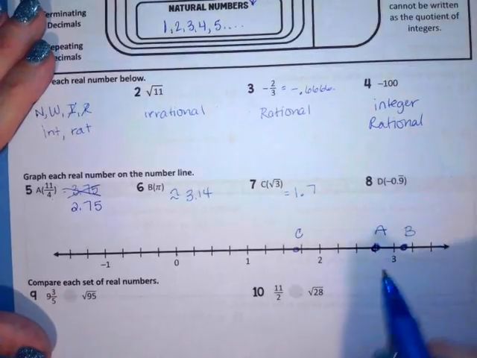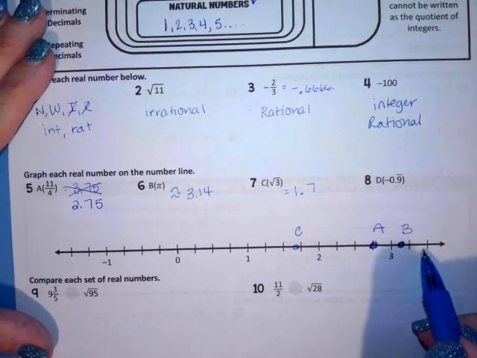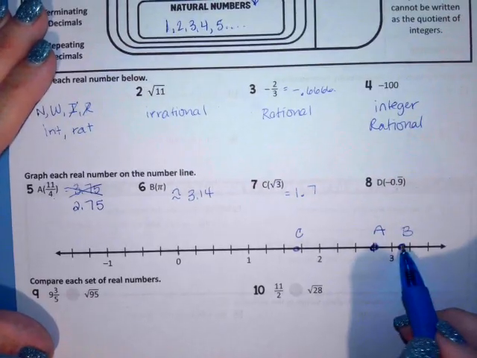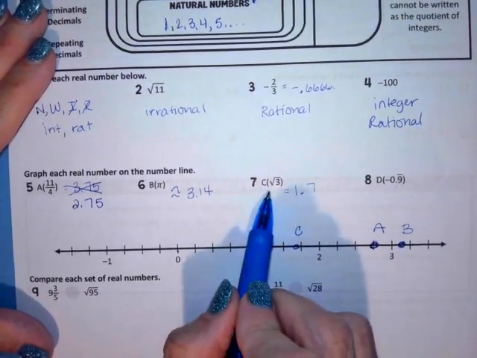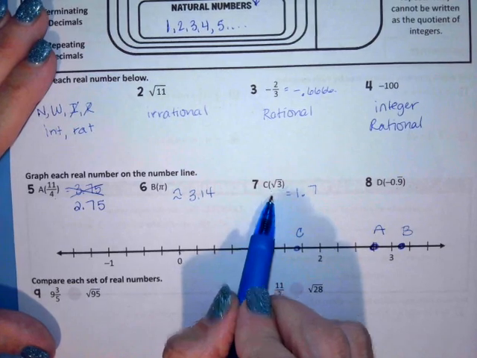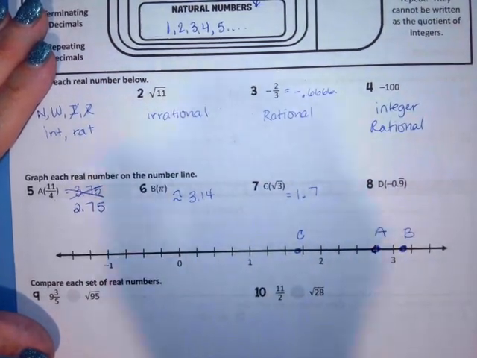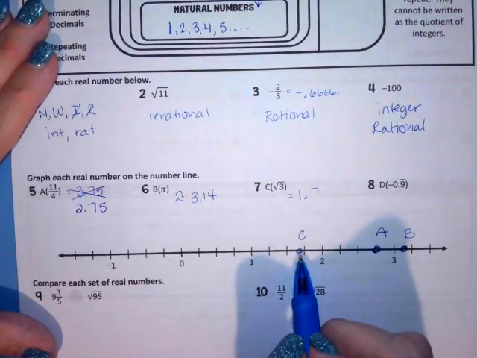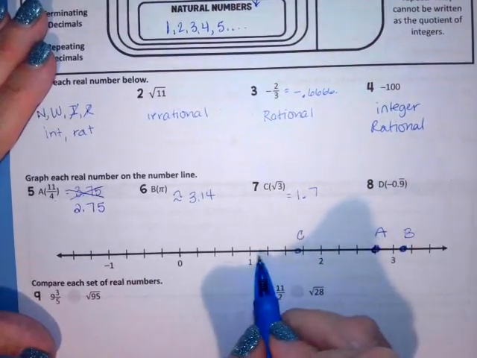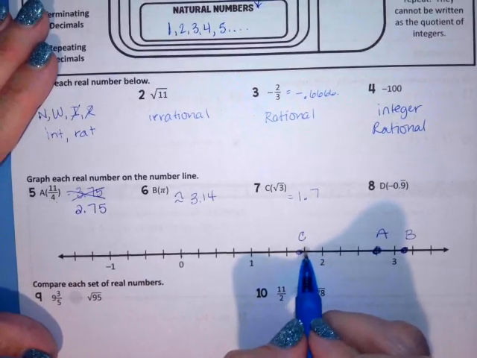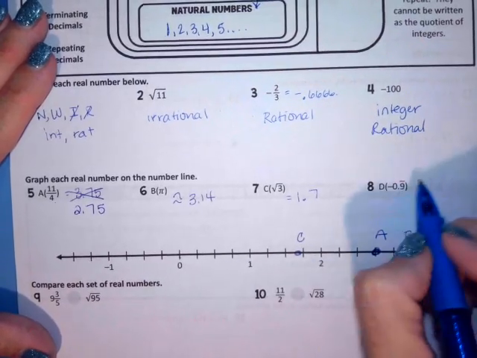3.14, so it's at 3, and again these are broken up into 0.25 increments, so that's going to fall right about there. So that's why I have the B here. The square root of 3 is 1.6, 1.7. I forget exactly what that is off the top of my head right this second, but I know it's rounded to 1.7. So then that's going to be right on the left of this mark because that's 1.75.